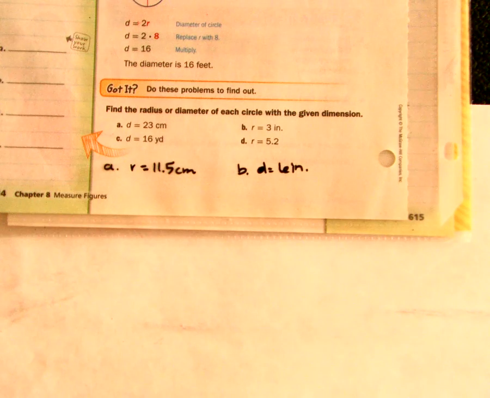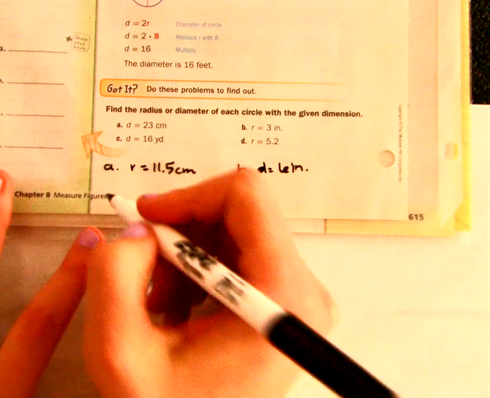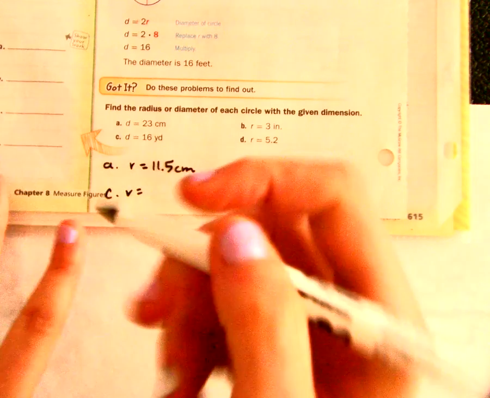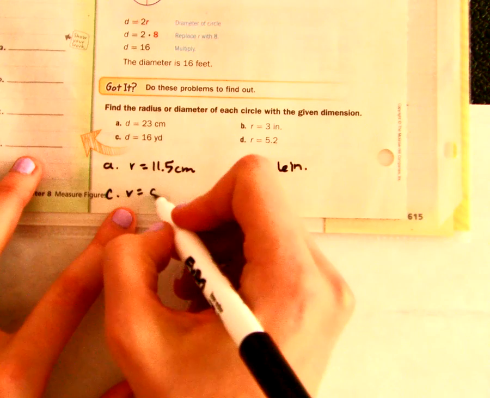Okay, again on letter C, the diameter is 16. I want to figure out the radius. The radius is half the diameter, so we divide by 2. So we'd have 8 yards.